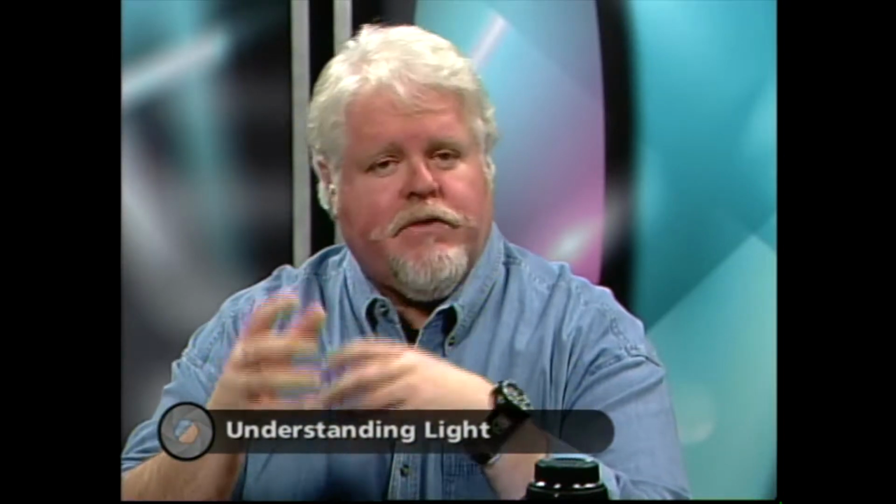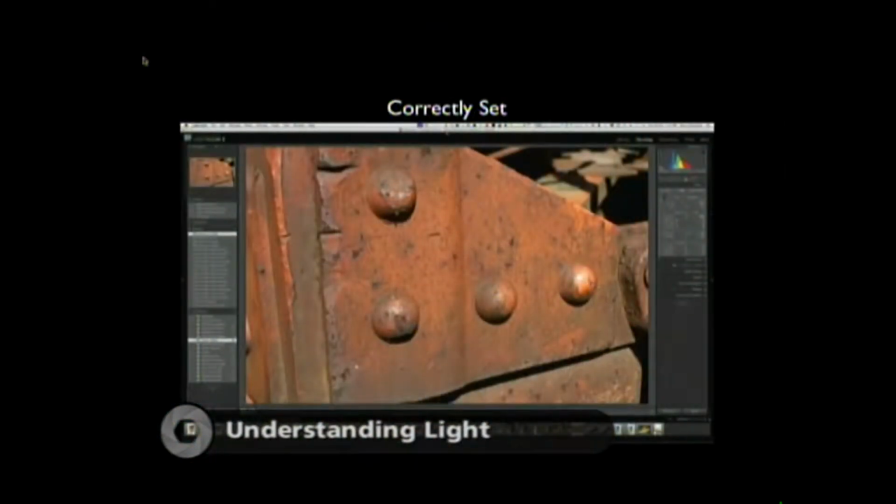Your cameras also have the capability to adjust for different light settings. So I've got a sequence of screens that I want to go through with you that show you the difference between how cameras can interpret different types of light and the corrections that they're going to make for you.